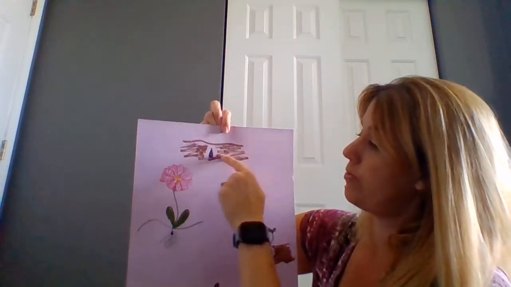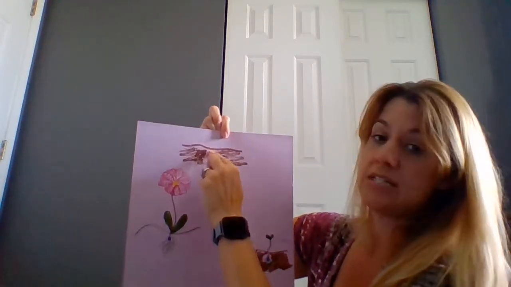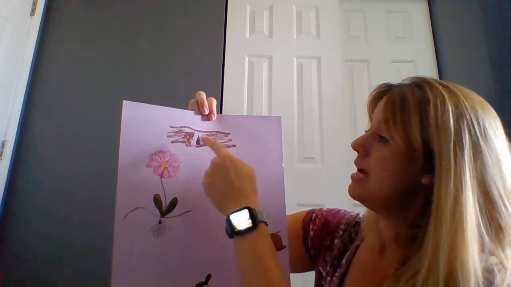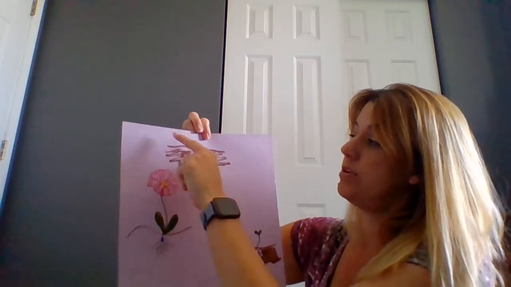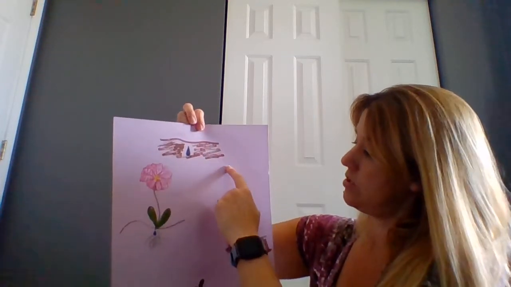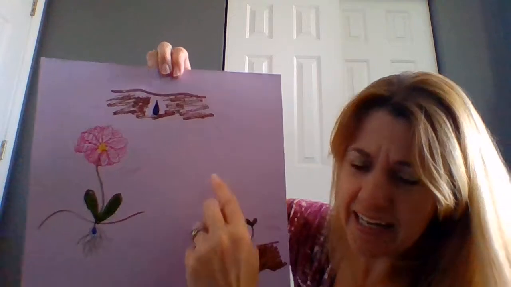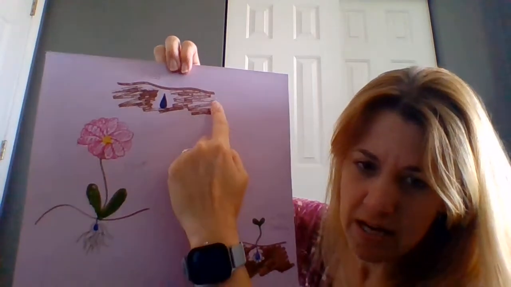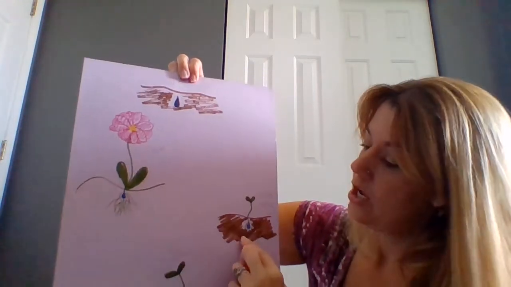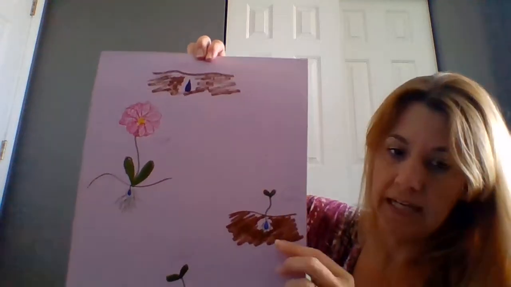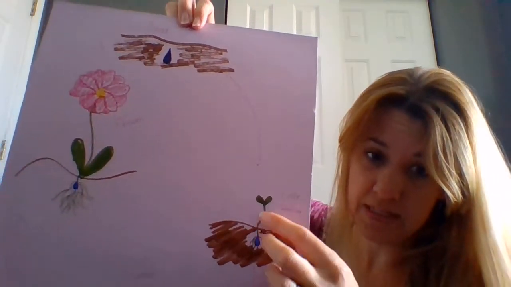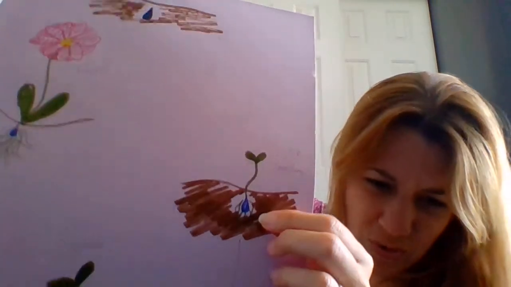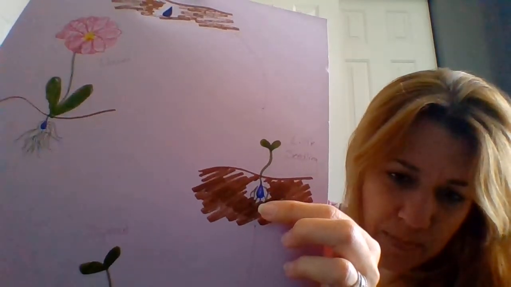So we've got the dirt right here, and then we've got a little seed that somebody stuck in the dirt, maybe an animal or something. And then, because it's a life cycle, which means circle, we're going to go in a circle. And we're going to start down this way. So if you follow this line right down there, we've got a little seedling. Now if you look, the seed's still under the dirt, but it sprouted a little plant. If you look really close, see all those green lines coming off of that?